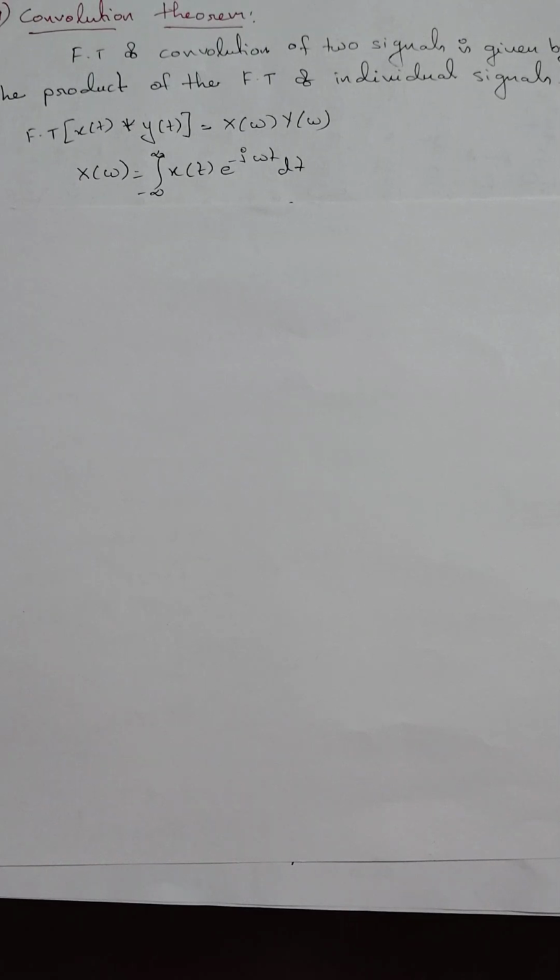In this video I am going to explain about the convolution theorem. Last video we have seen the properties of Fourier transform. So we have seen different properties. Convolution theorem is also one of the properties which is very important from the exam point of view.